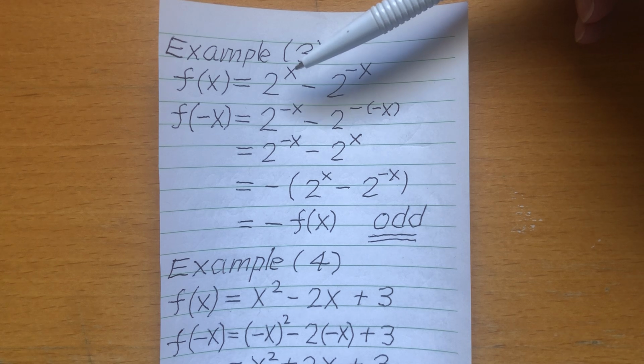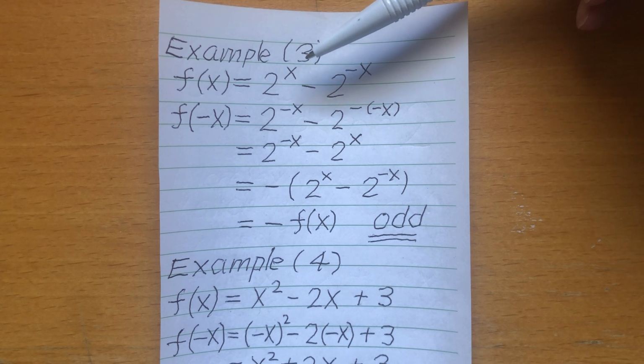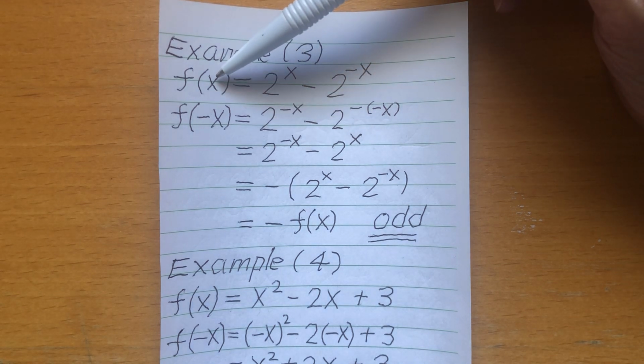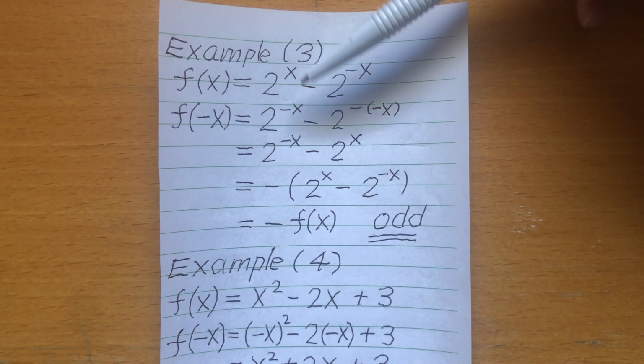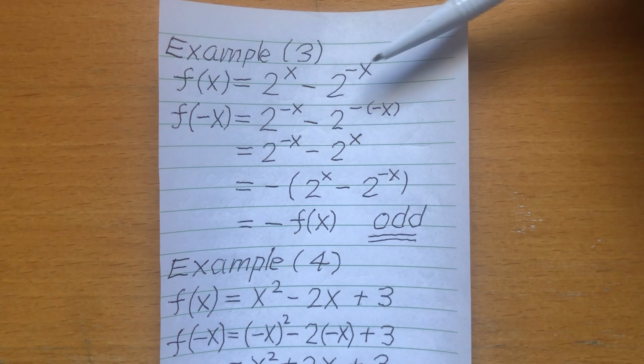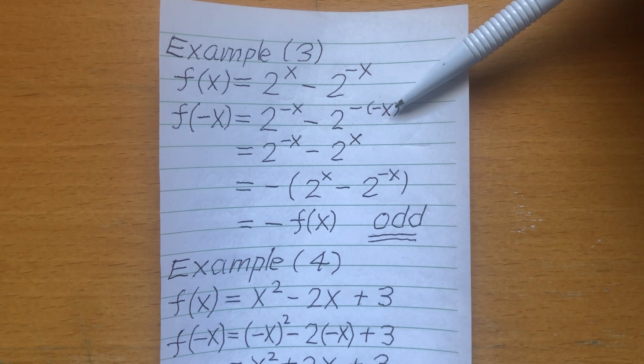So what we do is just do it mathematically. Replace x by negative x. So this x becomes negative x, and this x becomes negative x.